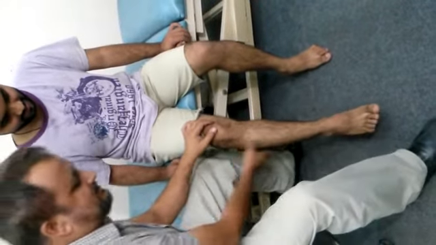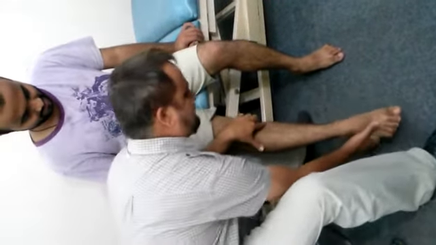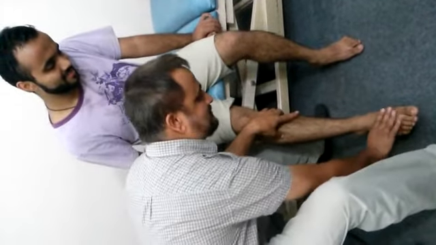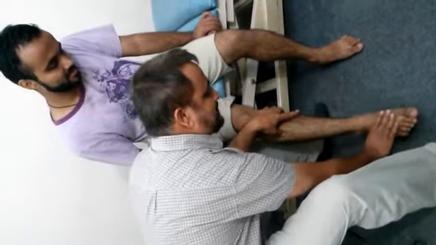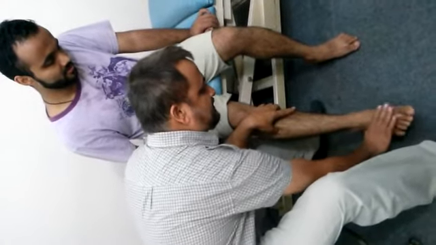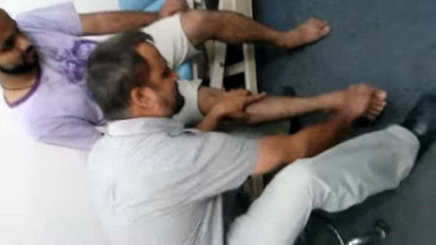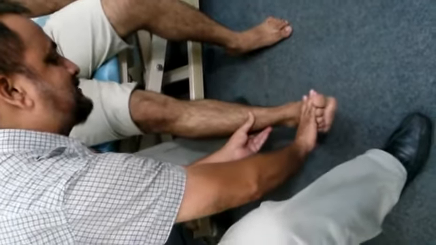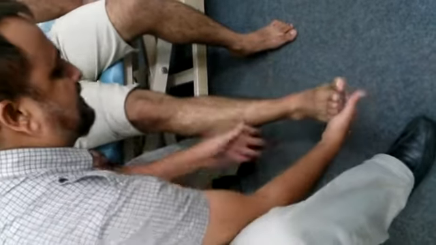Thank you very much. Now I'll do the same movements against resistance, just to check the strength of the foot muscles. Can you push against my hand? Upwards. Push against my hand. And now downwards.